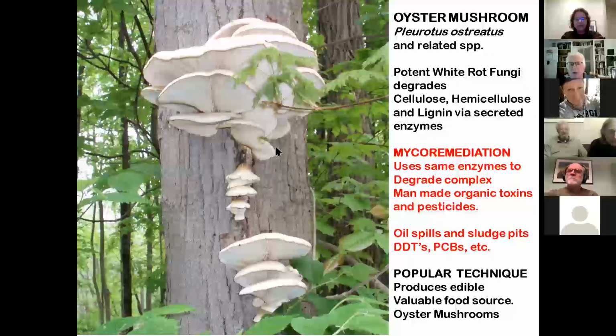There are a number of them, but they're all pretty much the same. They're potent white rot fungi. They degrade the organic matter in the wood, the cellulose and the hemicellulose and the lignin.